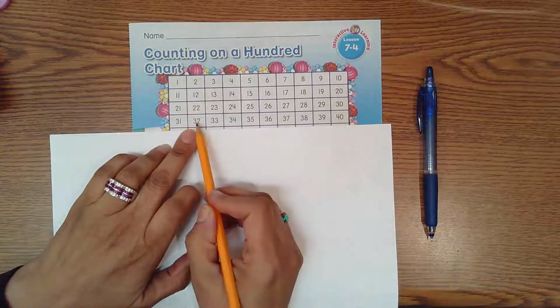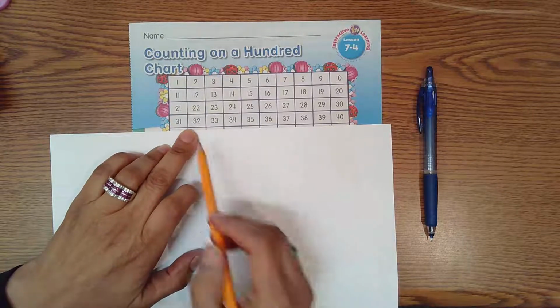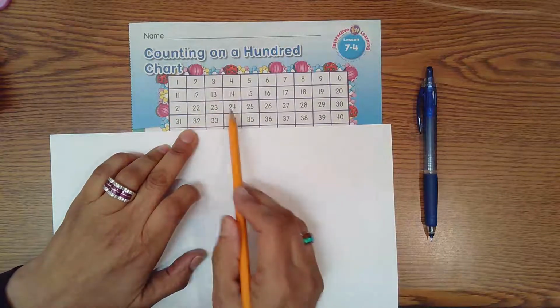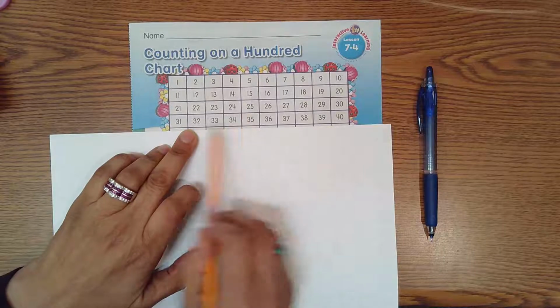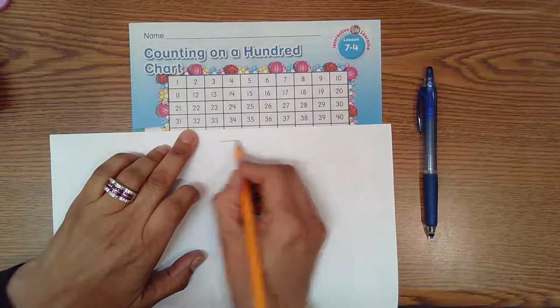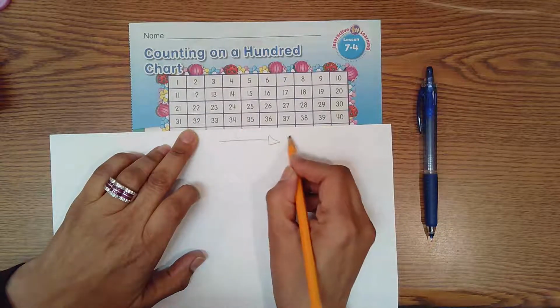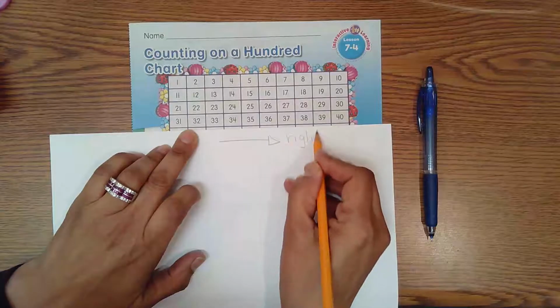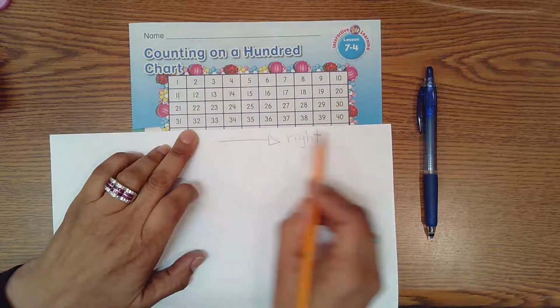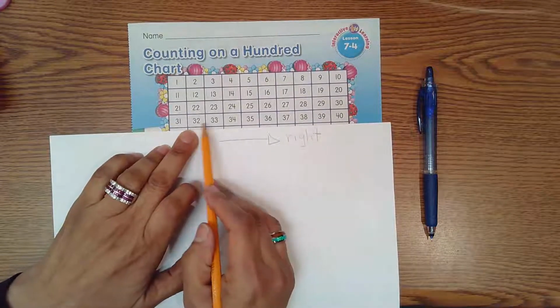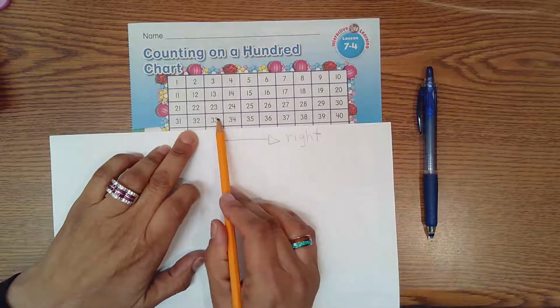Did you notice when I'm counting up, I'm going toward the right, starting from the left?